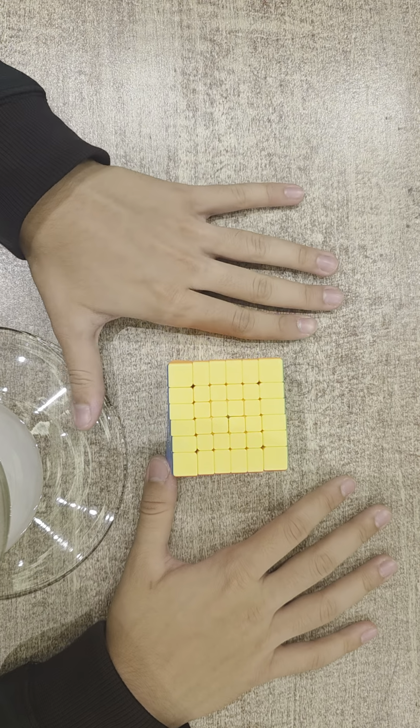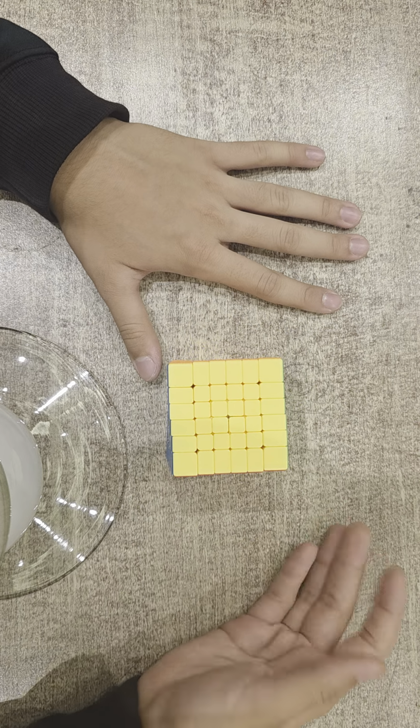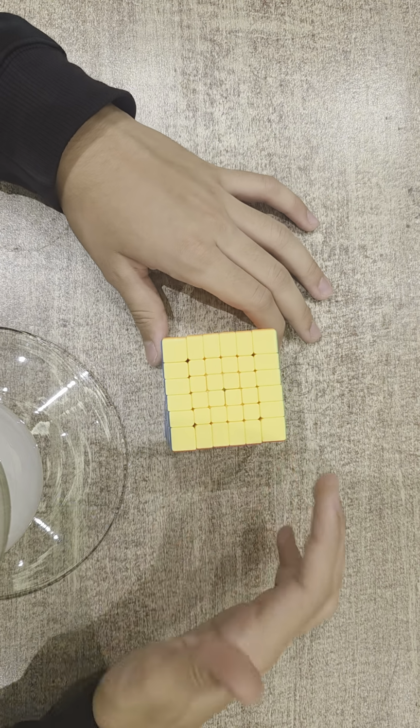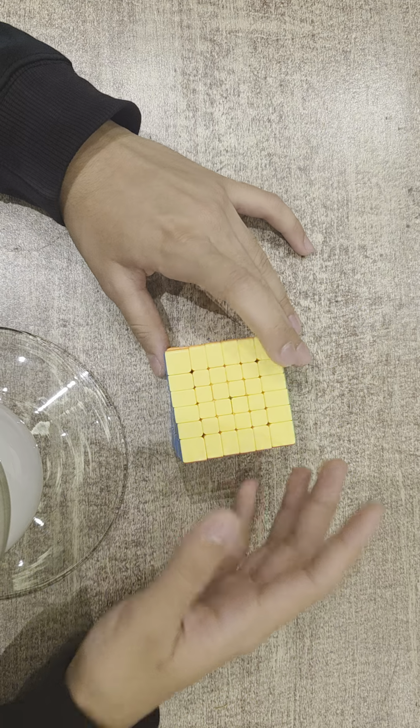So that alg may be a little bit confusing. I first learned that on 7x7, but once you actually drill it enough, you'll be able to get used to it.